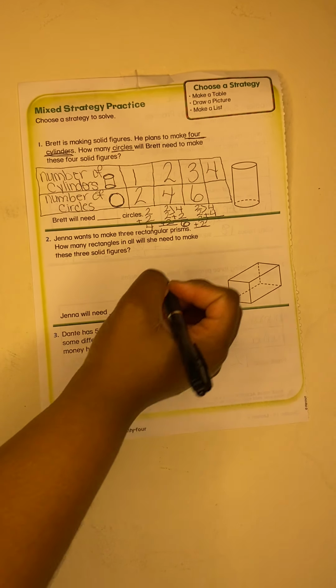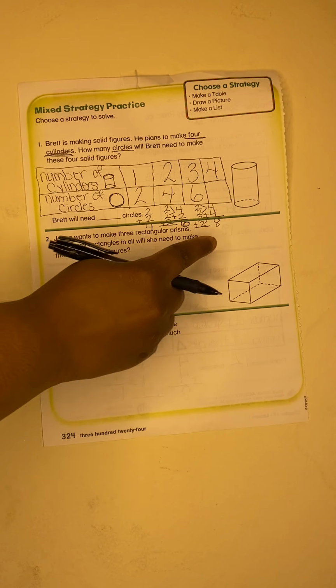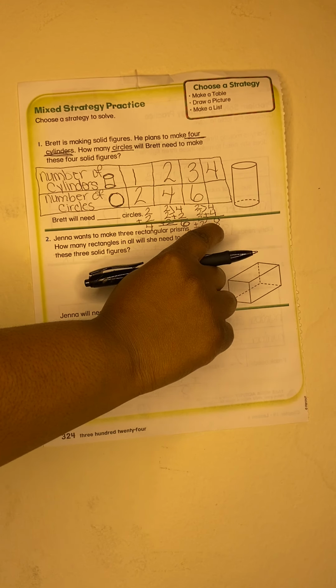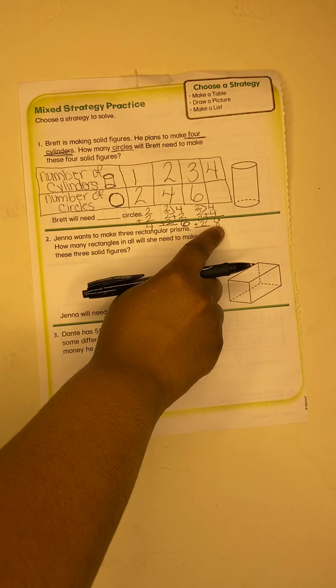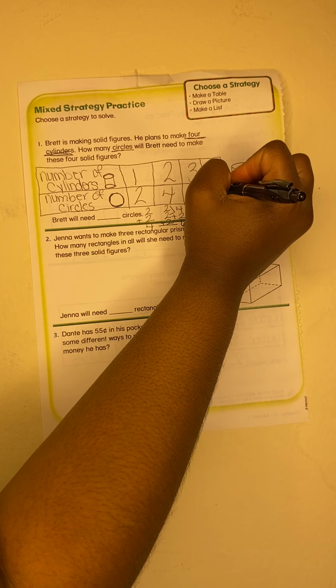4 plus 4 is, drum roll please, it's 8. So if I have 4 cylinders, then how many circles do I have? I have 8 circles. So under the number 4, go ahead and write the number 8.